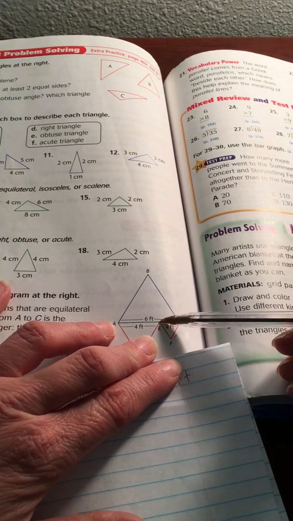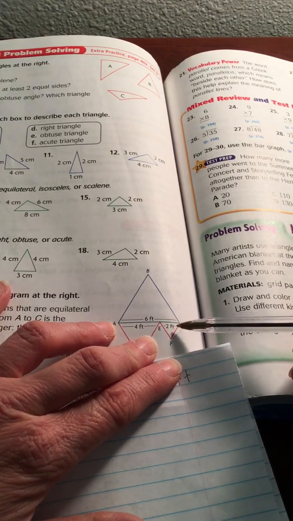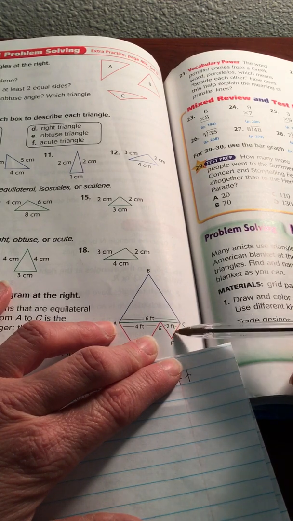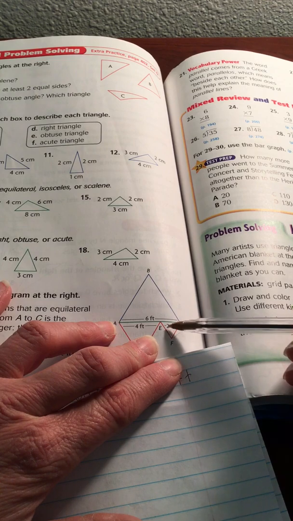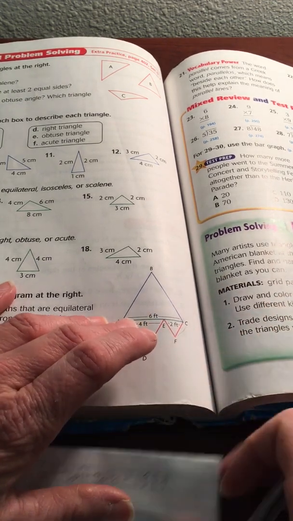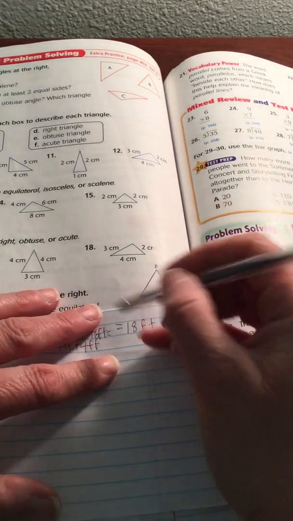Now I notice from here to here, this triangle is 2 feet. This looks like another equilateral triangle, so I think 2 feet. If this is 2 feet, what's this side going to be? 2 feet again, and what about this side? 2 feet. So we also have some more to add here.